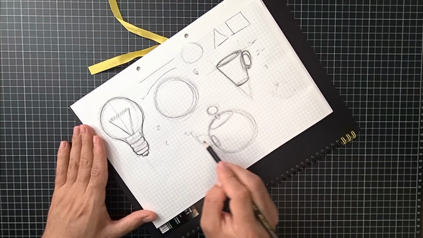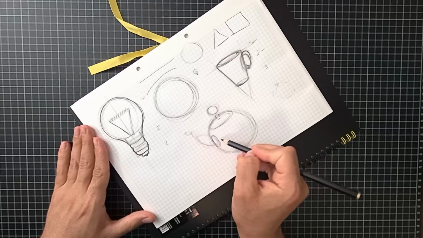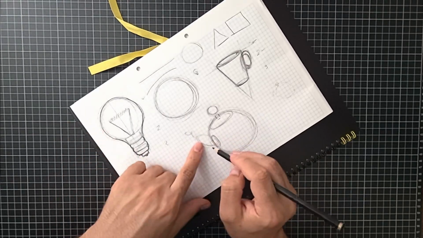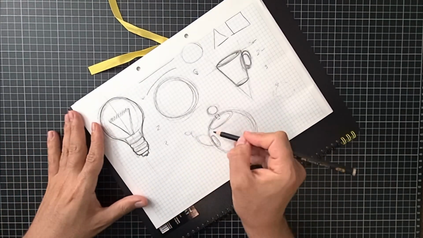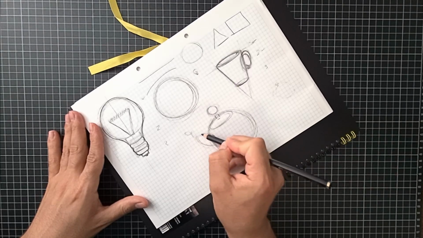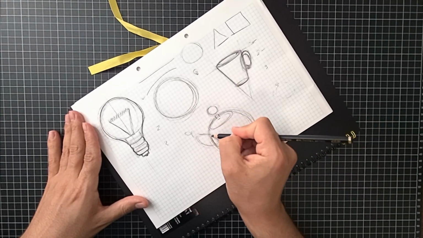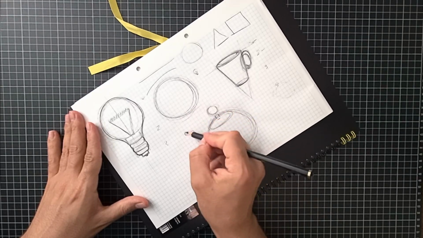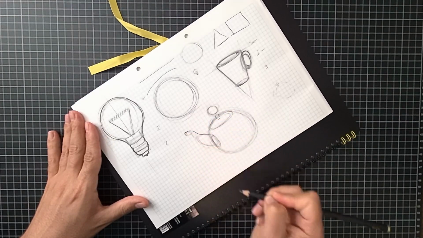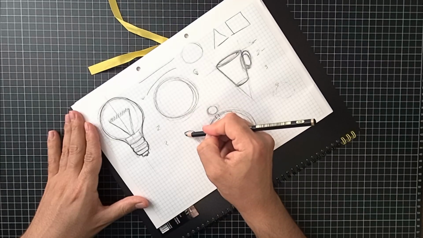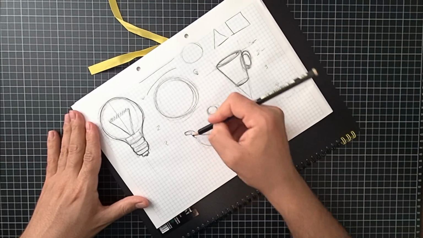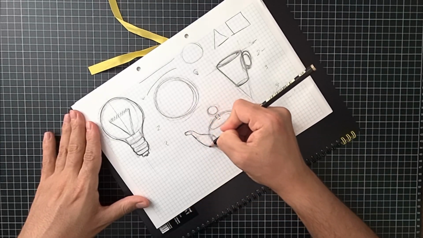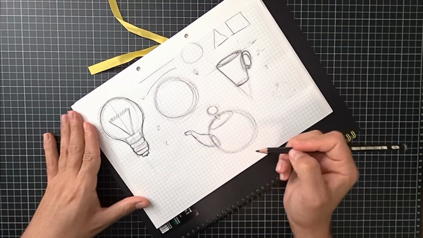So as you see, we have different shapes and different sizes of ovals. So we can now try to connect these lines together, which gives us this part of the teapot.